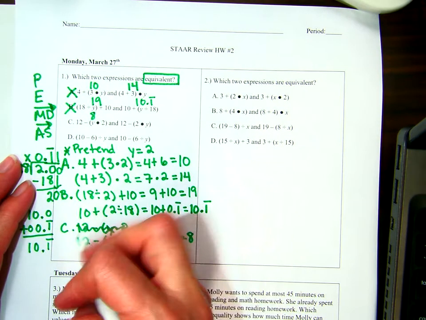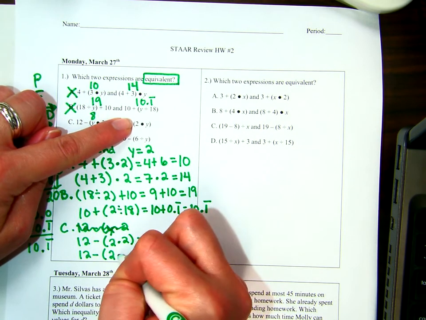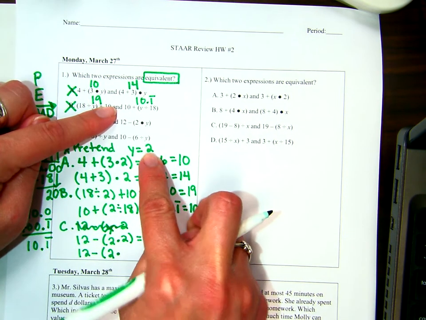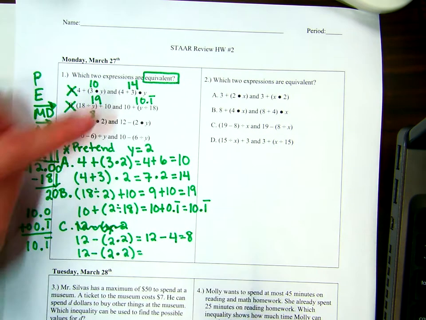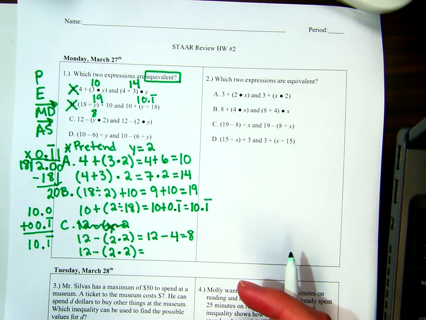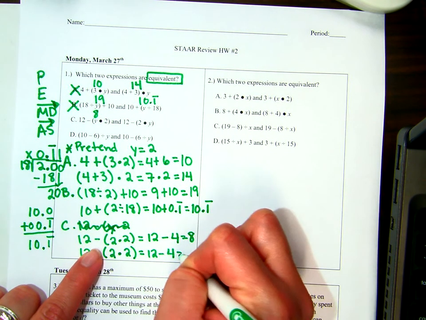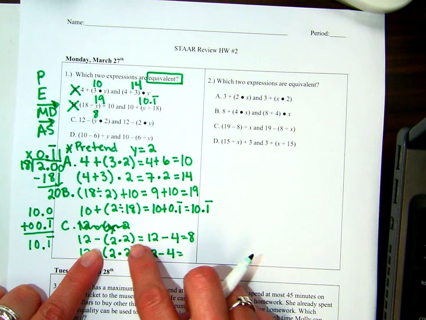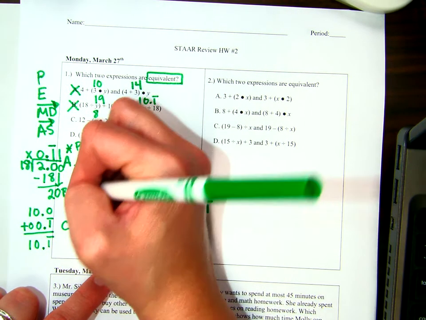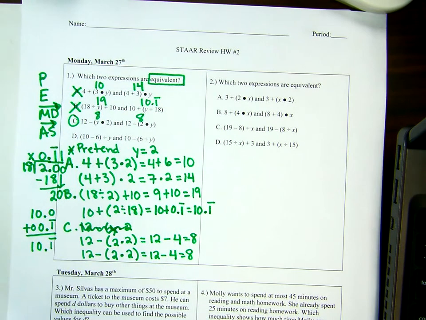Let's look at the next one. 12 minus the group. 2 is now my number, my constant, times y, which is my variable, and we're saying y is 2. Now some of you, before you even did the math, looked at that. It's written exactly the same, so it should give us the same answer. 12 minus 2 times 2 is 4. Again, same expression right there. 12 minus 4, still going to give you 8. So it is going to be C because both values are the same.